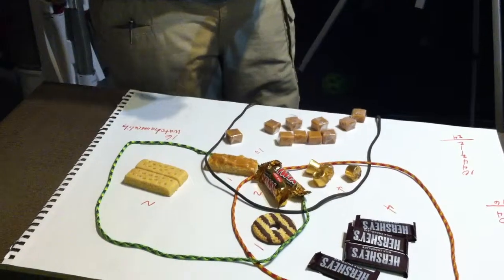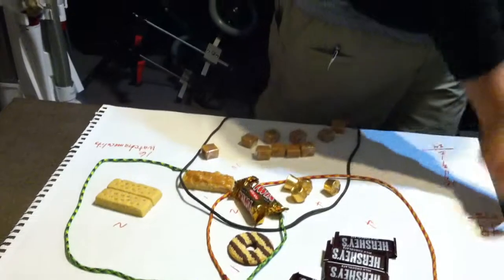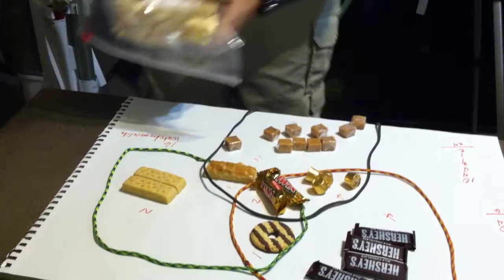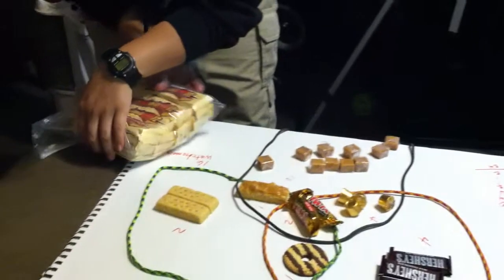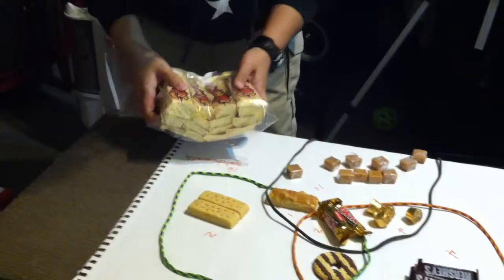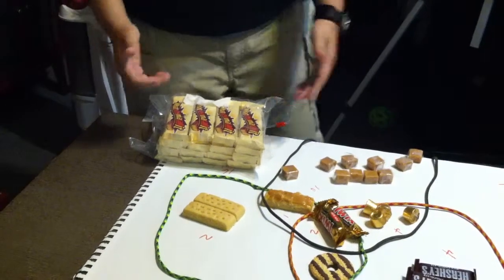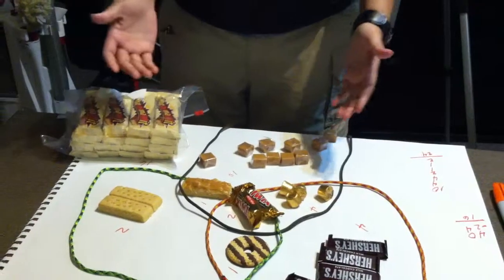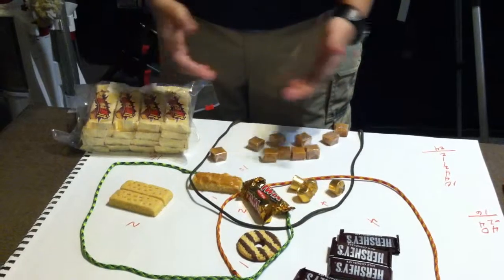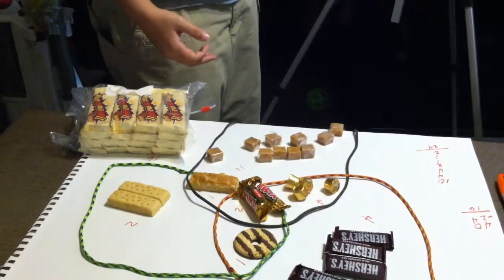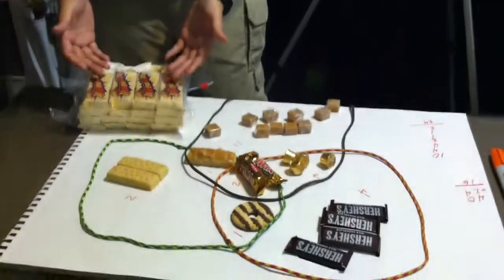And wouldn't you know it, I have 16 whatchamacallits right here that attended this wedding. So all of our wedding guests are accounted for. So all 40 people that are on this guest list are now all present and accounted for.